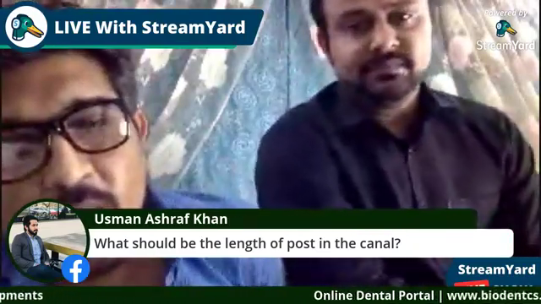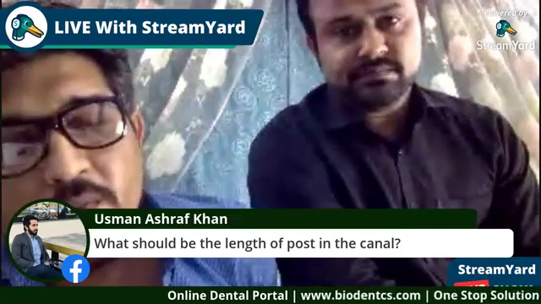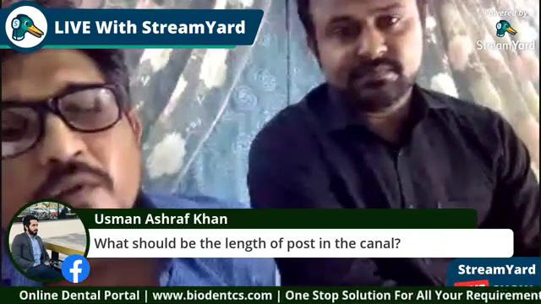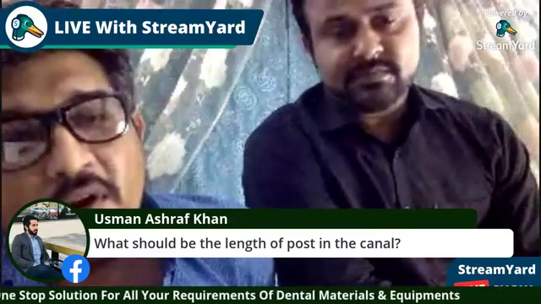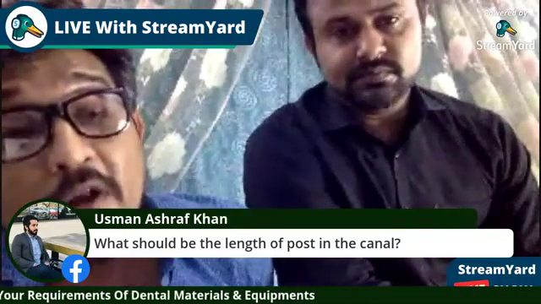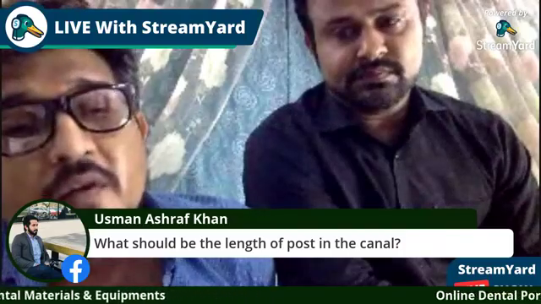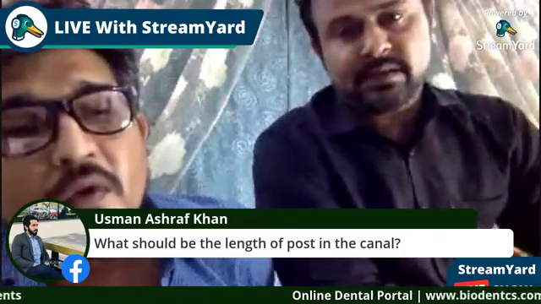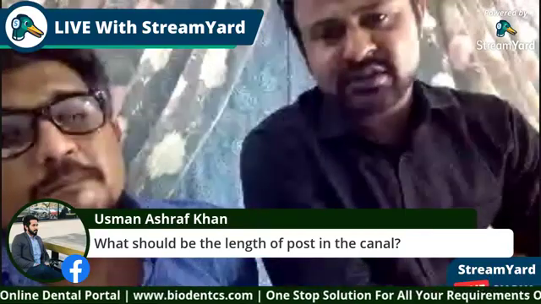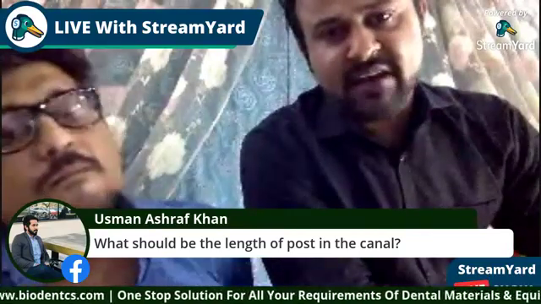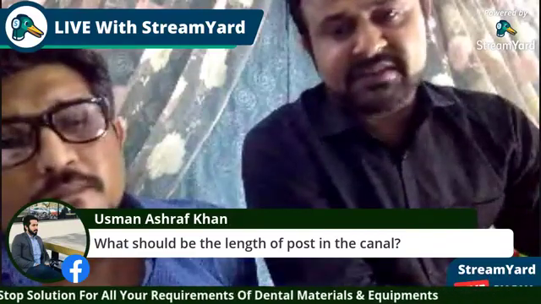For the length of the fiber post, the simple rule: you have to be 33% inside of the root canal, if you calculate the total length of the tooth. Like for the metal post, it's 2/3 of the canal, but for the fiber post, it's not 2/3. It may be 1/2, and maybe less than half.